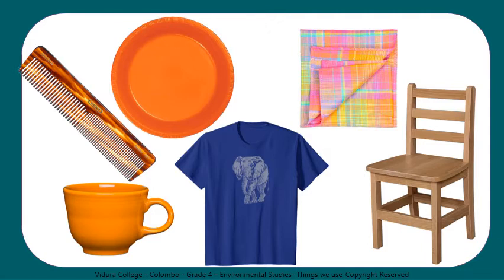Cup. When cleaning the cup, first we have to dip it in water and brush it thoroughly with a sponge. Then you have to keep it in a cup hanger. Plate. We have to wash and rub it with some soap and water. You have to keep it in a plate rack.